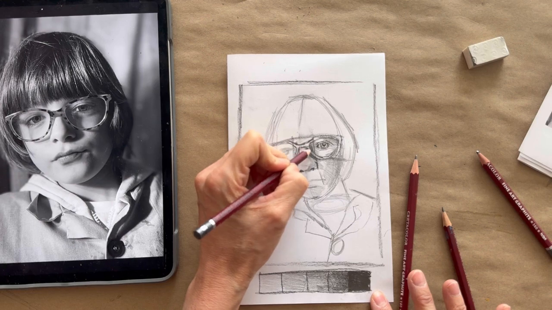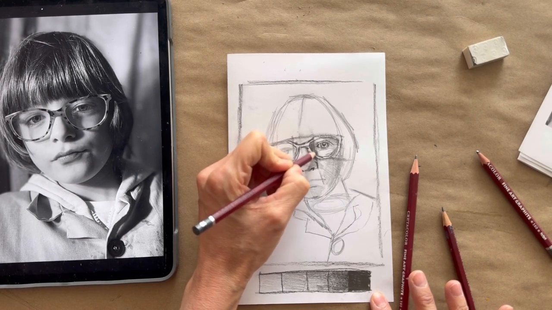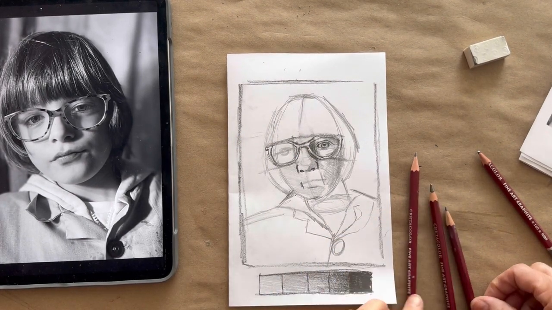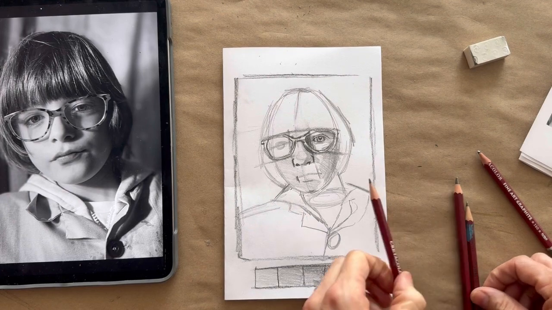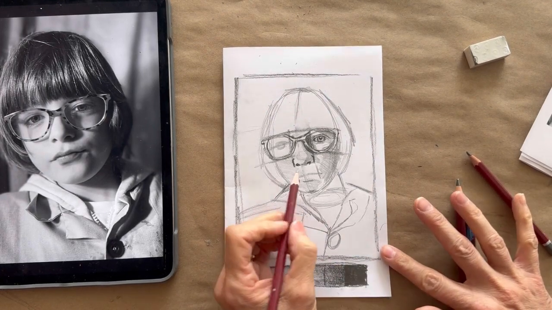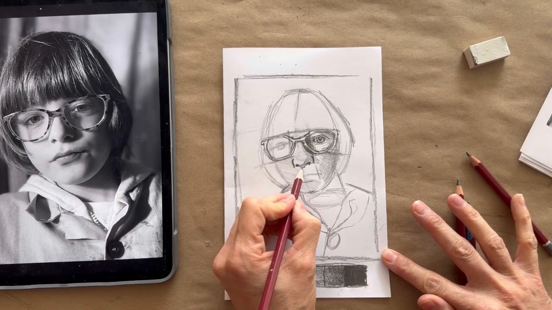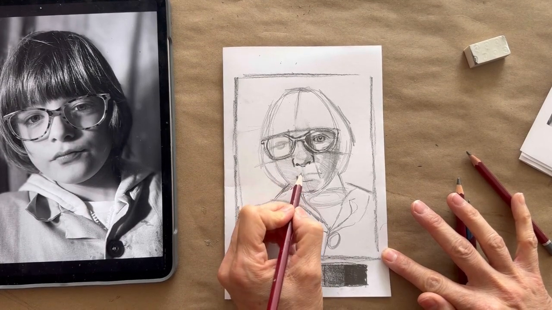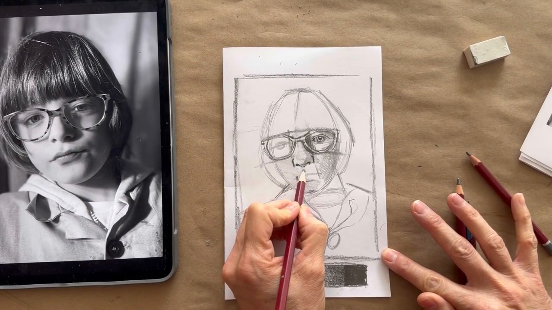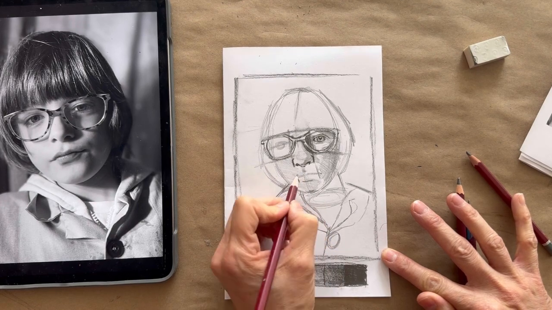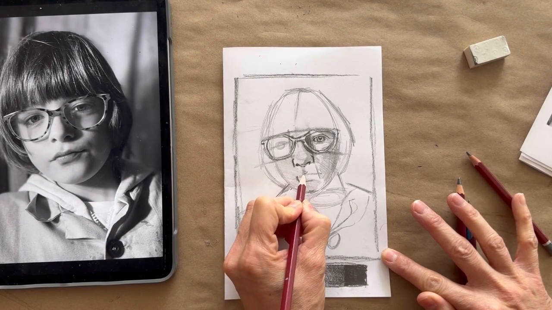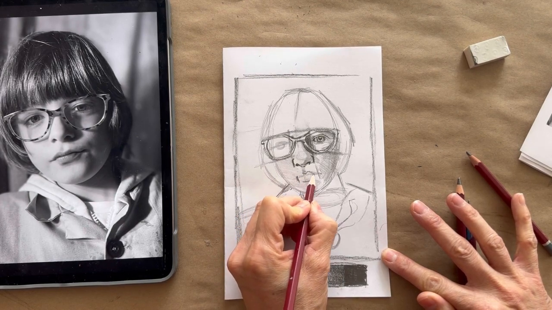Okay, good. Nice. So we're gonna move down a little bit to the lips now. So this part underneath the nose goes here. Then we've got this little part above the lip. Then you can do the classic M shape for the top lip.